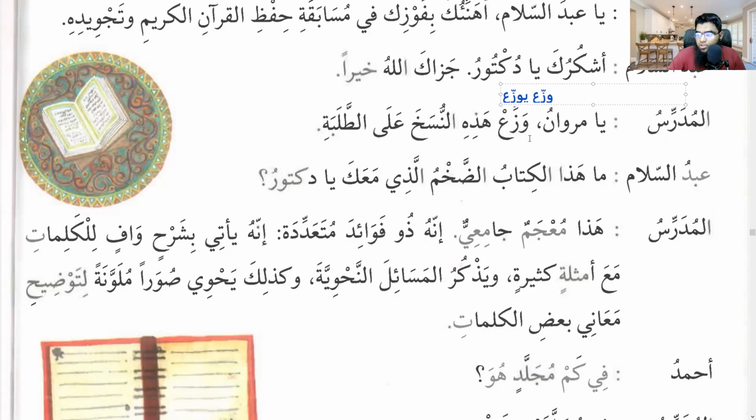Wazza'a is to distribute. And what's the masdar? Tawzi', because taf'il pattern, no? Tawzi', distribution. So, ya Marwanu, wazzi', distribute hadhihi nusakha. Nuskhatun is a copy, nusakh, copies. Ala talabati, on the students.